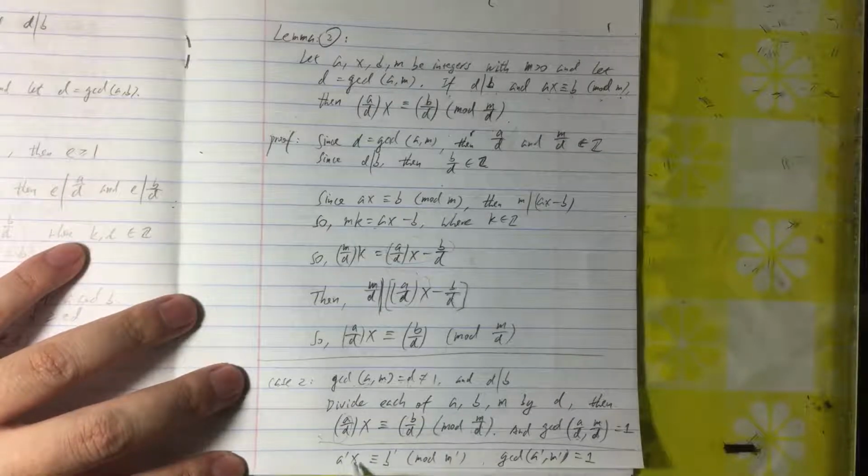It's in the form of a prime x congruent to b prime mod m prime, such that the GCD of a prime and m prime is 1. It satisfies all necessary conditions in case 1. We can follow case 1 to solve this new linear congruence.